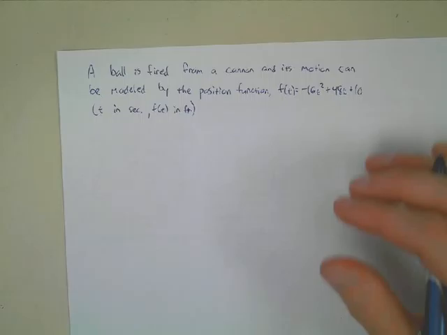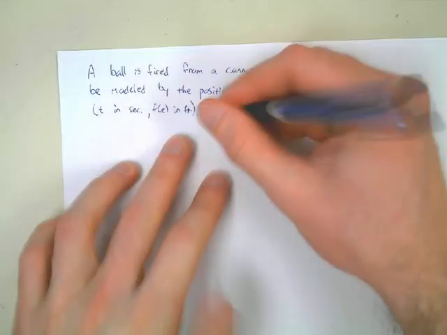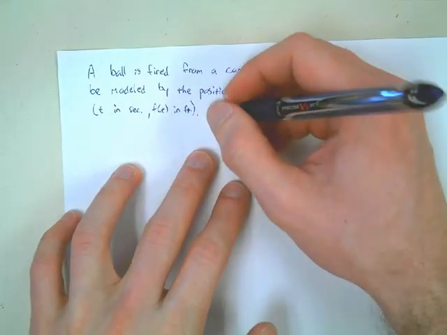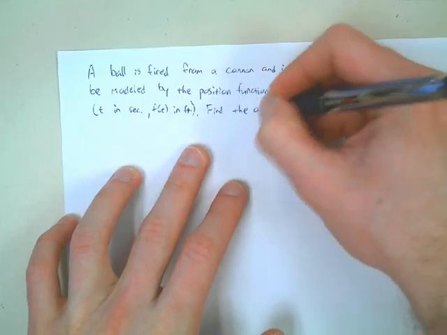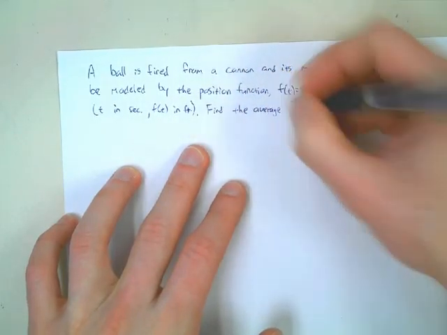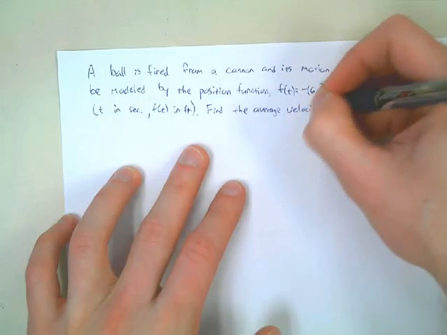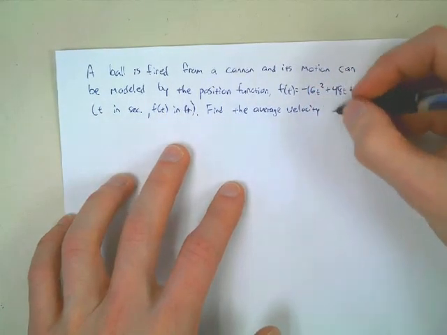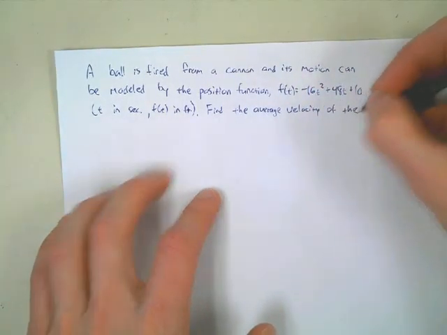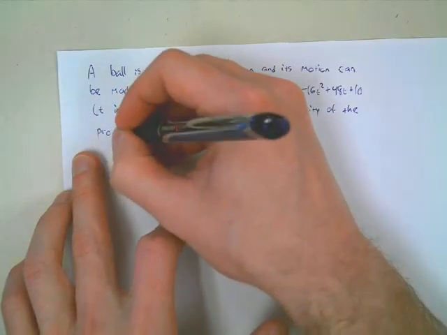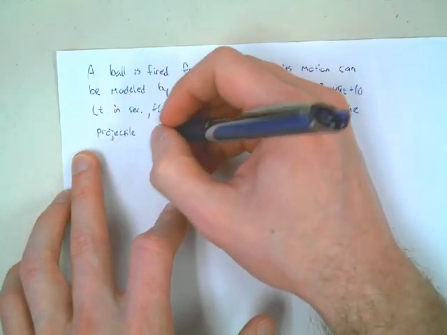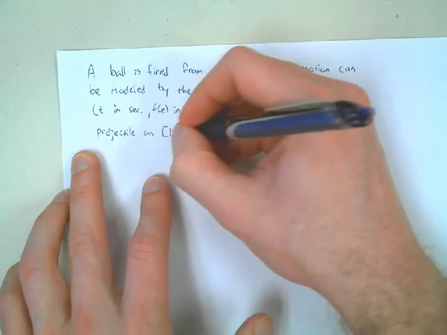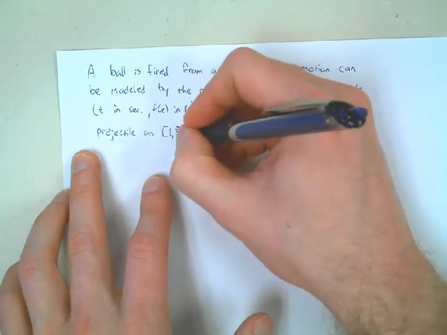All right. So I'm going to have us find the average velocity of the projectile on the closed interval 1 to 3, including 1 and 3, and we're going to do it two different ways.